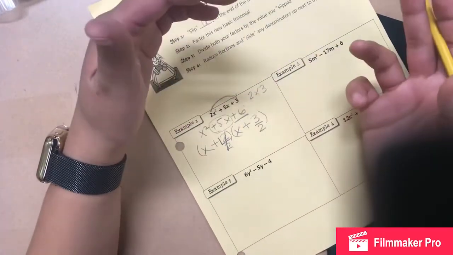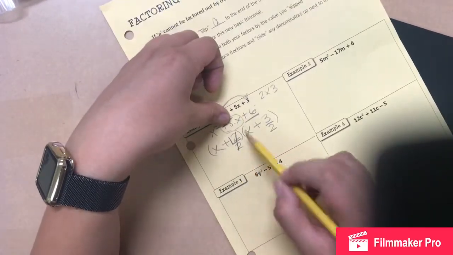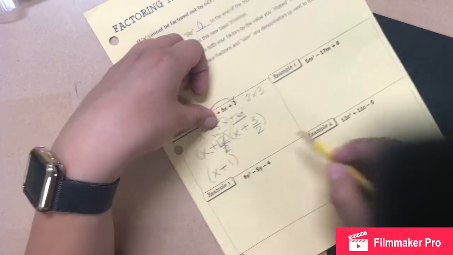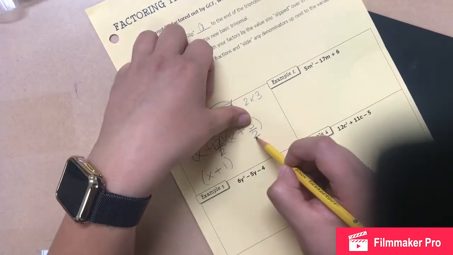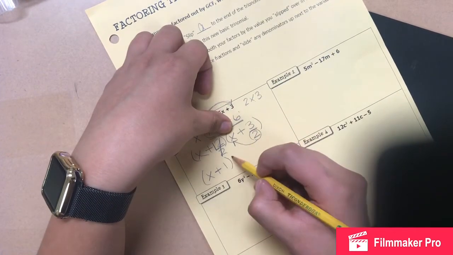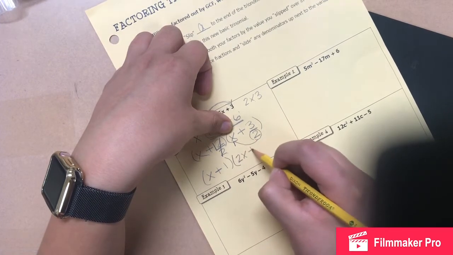Now, we don't want to leave these as fractions, so we slide. There is nothing to slide on this one, so it's just x plus 1 because it's simplified. But right here, I'm going to slide the denominator back in front of this x, so this binomial ends up being 2x plus 3.